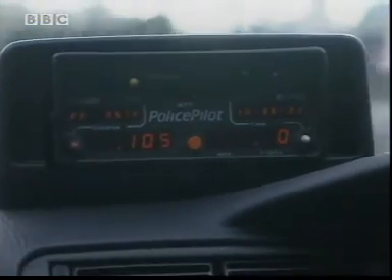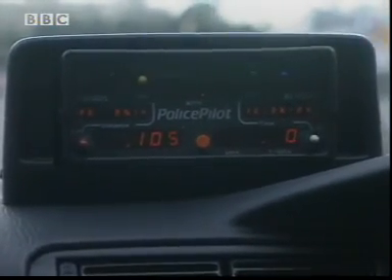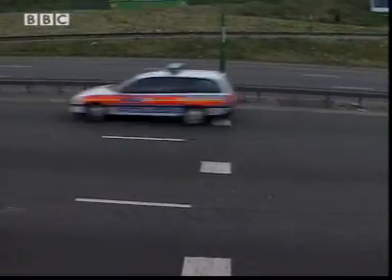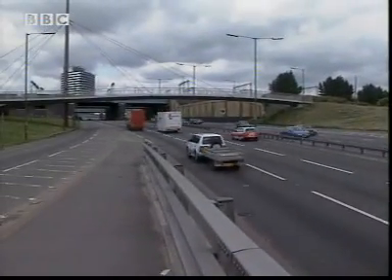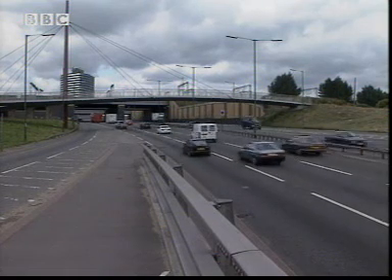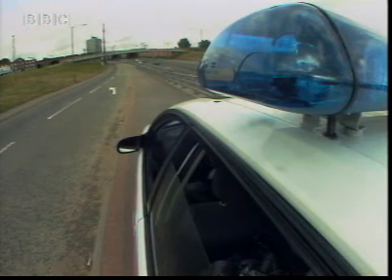There we are, and that distance is 105. Excellent. The police have found that this sort of distance, 0.105 of a mile, about a tenth of a mile, is long enough to give them an accurate indication of a car's average speed. Now all we have to do is park up and wait for a likely candidate.